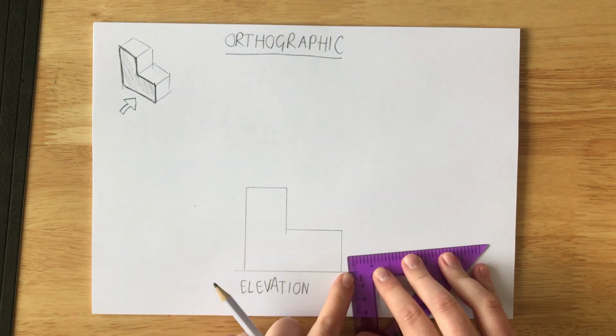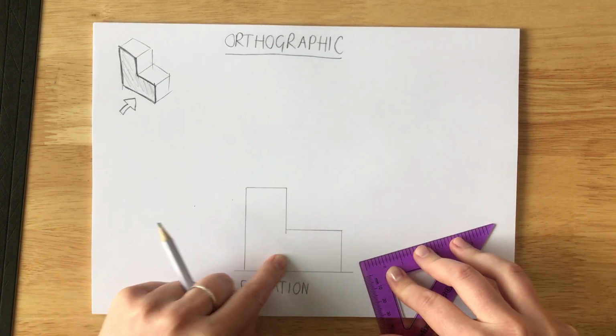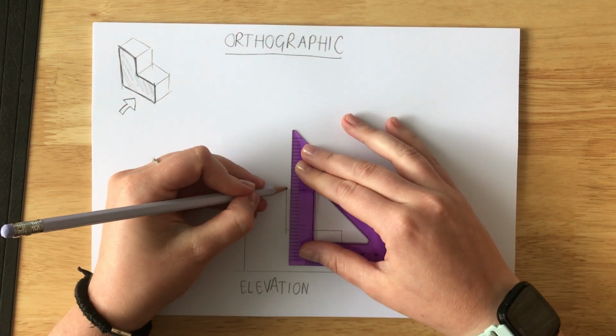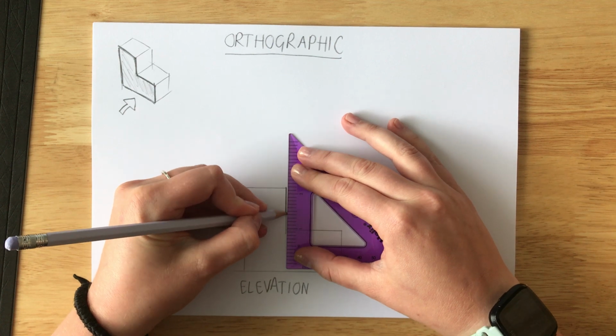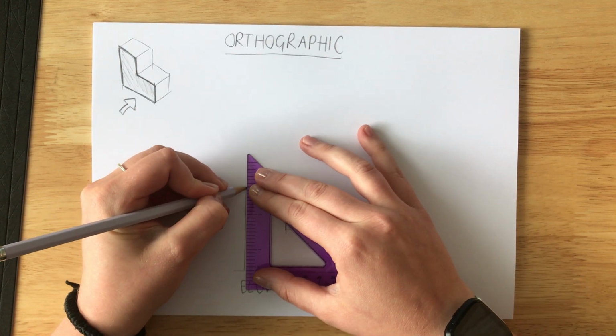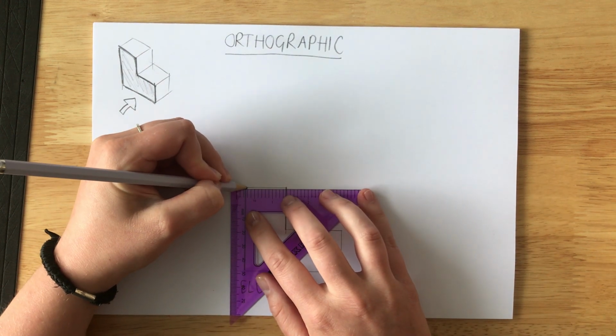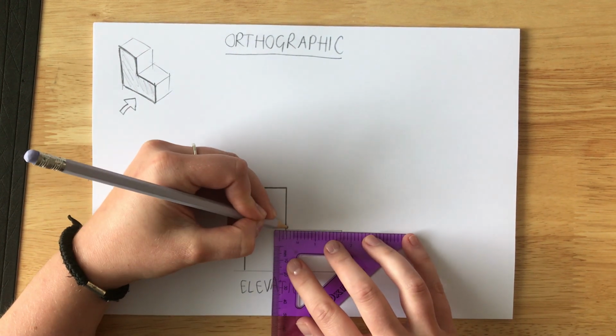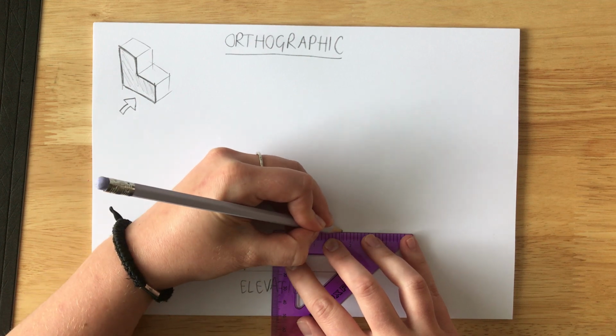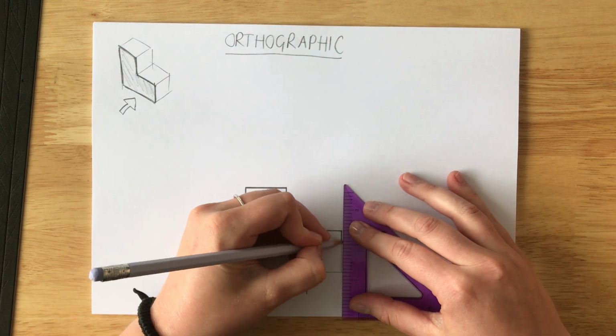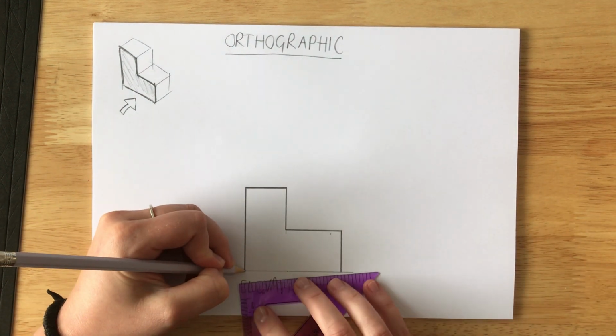I've got some wee overlapping bits. So roughly that L-shaped item. Now, just for this one to start with, I'm going to darken it up. What we've built up is our elevation.